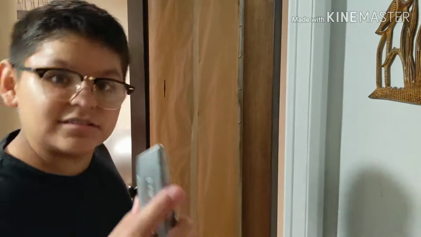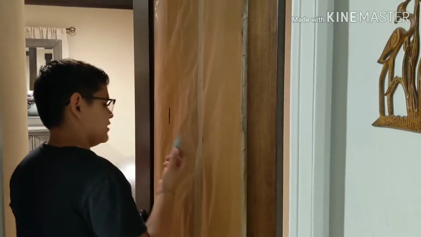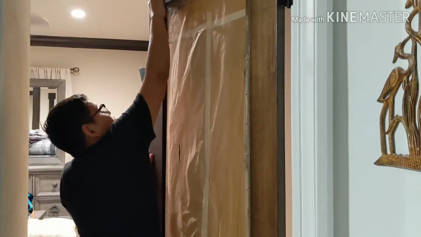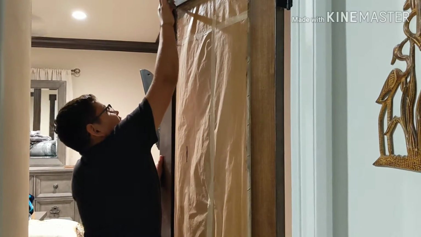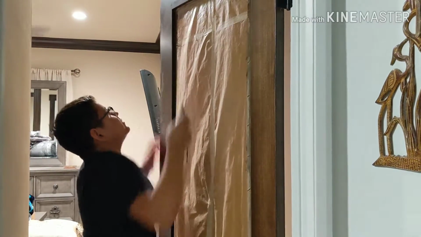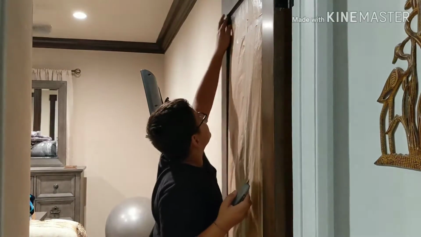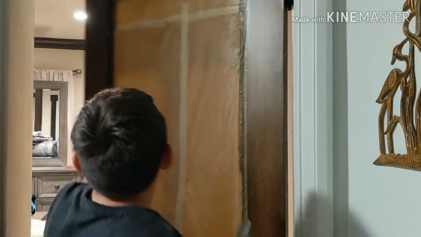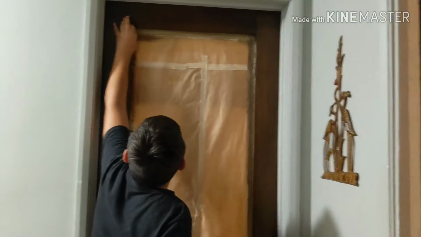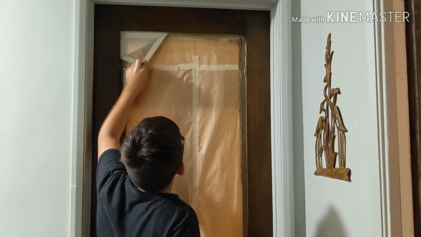Alright guys, so I'm just going to use this X-Acto or this box cutter right here, and I'm going to use it to peel off the corner. That way, let's see if I can get my finger under it. This will make this a lot easier. That way I can slip my finger under it and do my favorite part of this project.